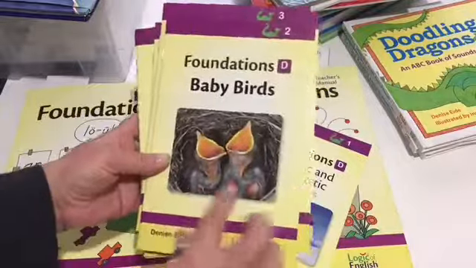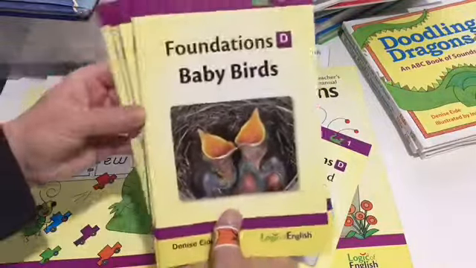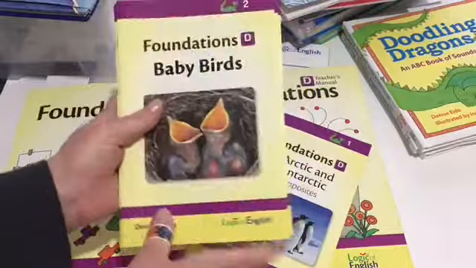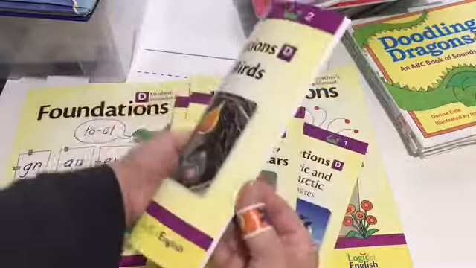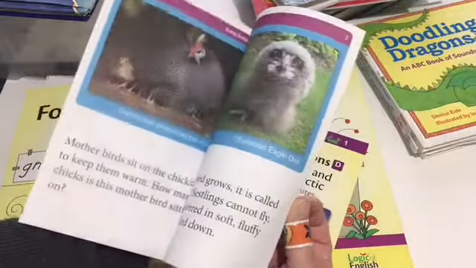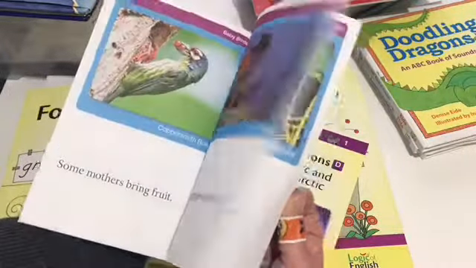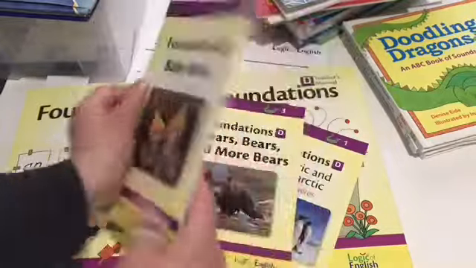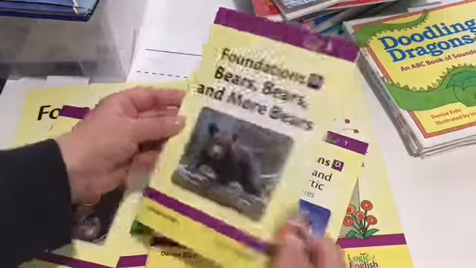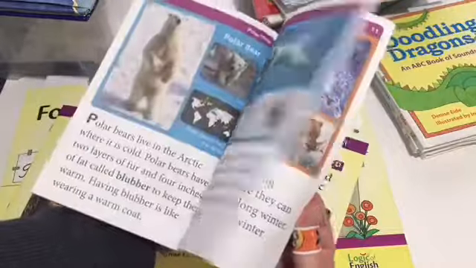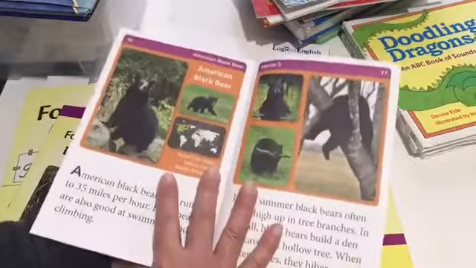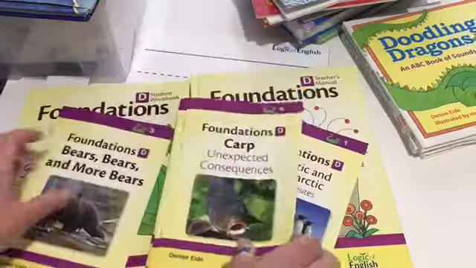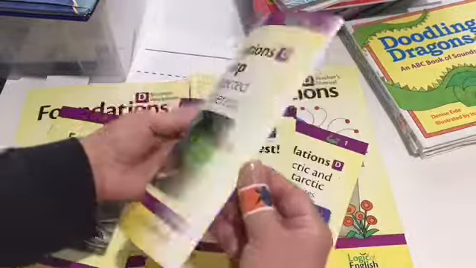So the next reader you have is Baby Birds, and this one goes with, I believe, Are You My Mother? So that is another nonfiction book. I'll show you in a second. So this is the inside of that one. Bears, Bears, and More Bears. Again, lots of information about bears, the different types of bears, what region of the world you find the bears in. This one is carp.